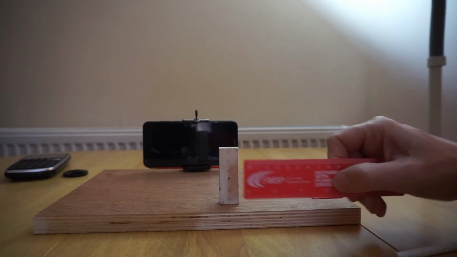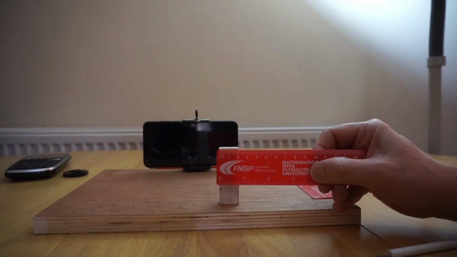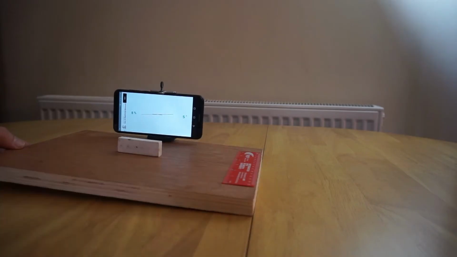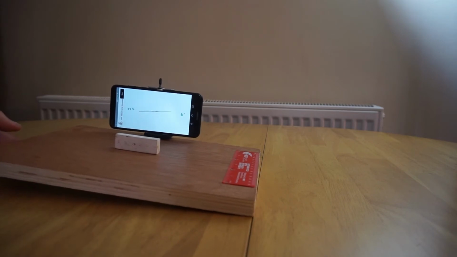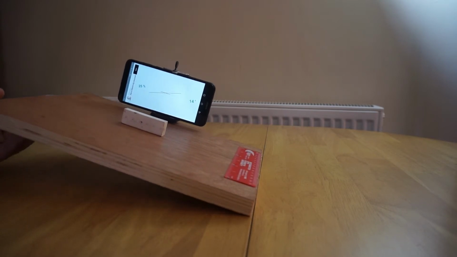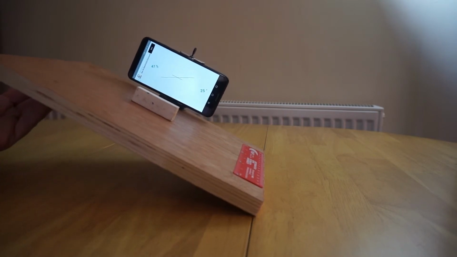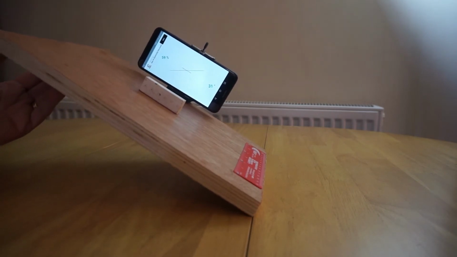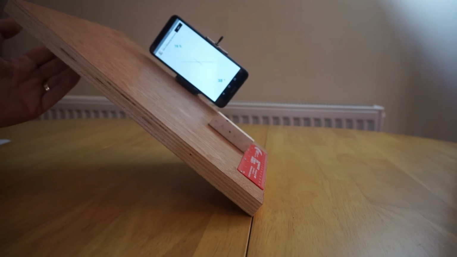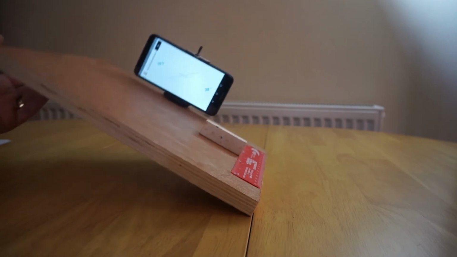I need to measure the width of the rubber, which is 2 centimeters. I also need to know the coefficient of friction between the rubber and the board. To find this, I've placed the rubber on the board and I'm going to lift the board and see what angle the board makes with the horizontal when the rubber begins to slide. About 37 degrees.